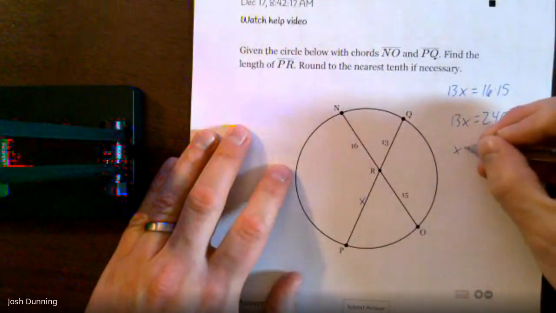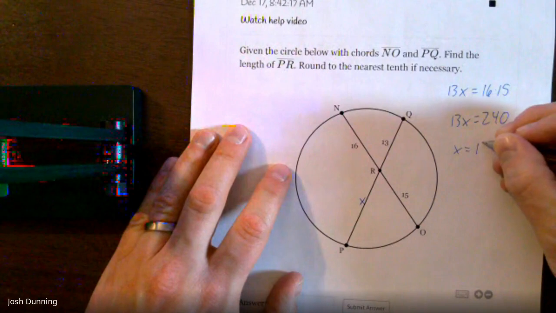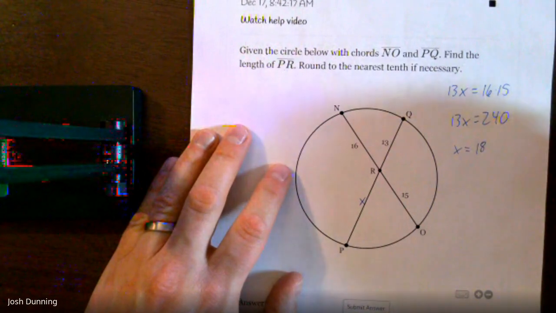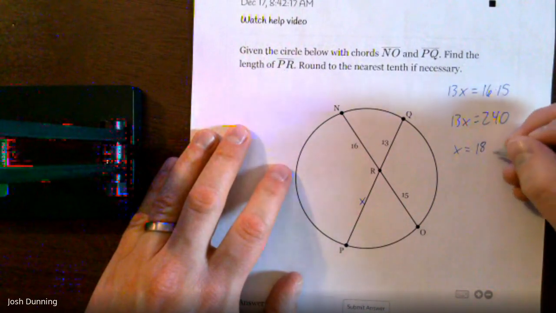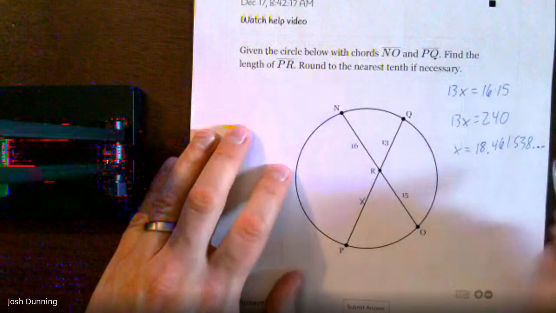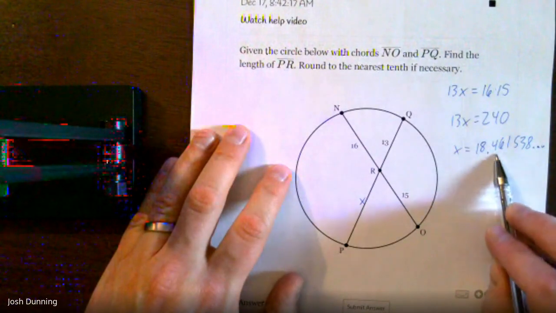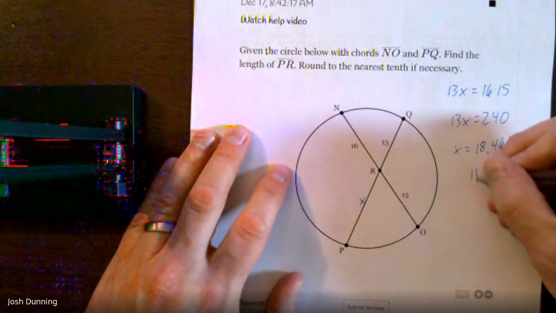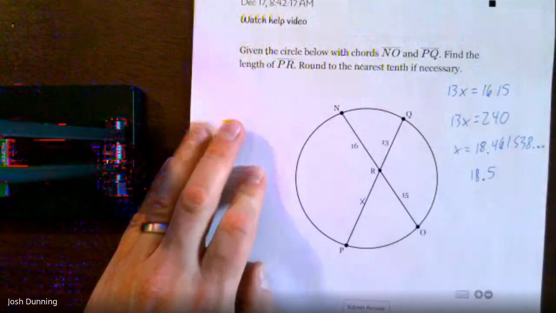Now on my calculator, I got 18.461538, so on. Says round nearest tenth if necessary. This 6 will bump the 4 up to a 5.